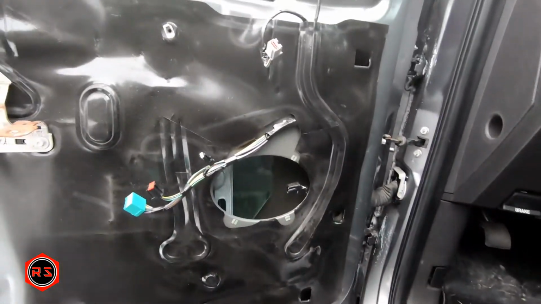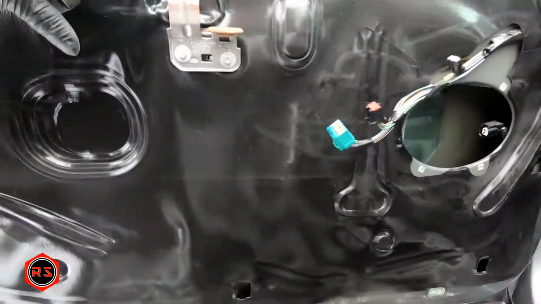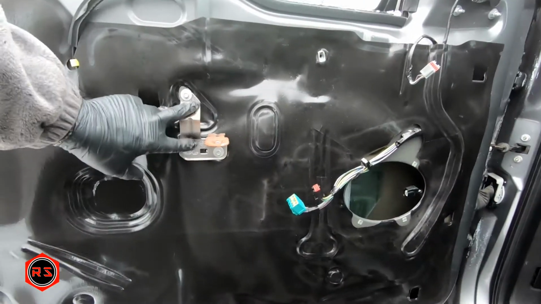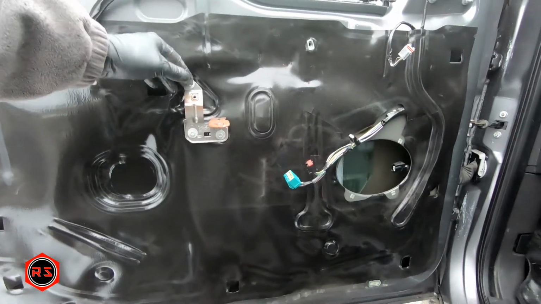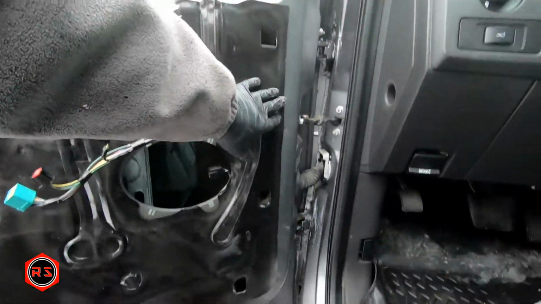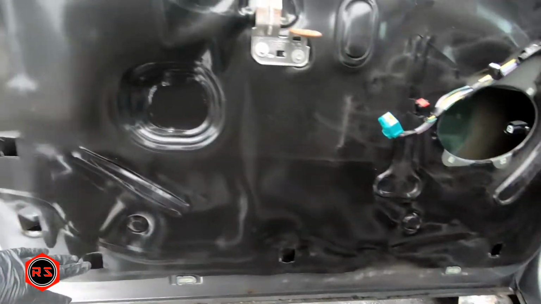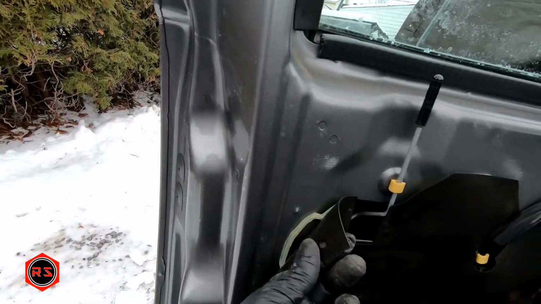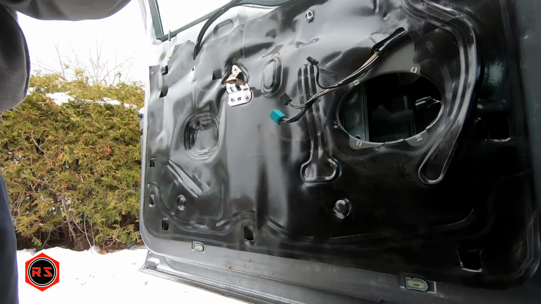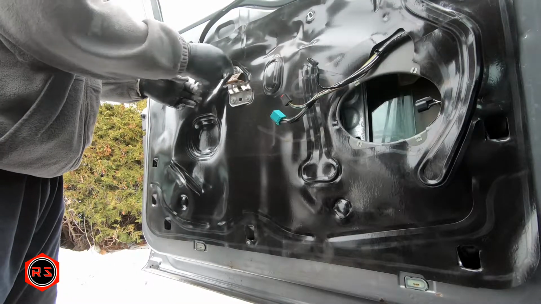So now I believe I will need to remove the handle bracket because the plastic is underneath it. But apart from that, the only thing left will be the glue, which is kind of a urethane seal. 8mm as well. Yes.